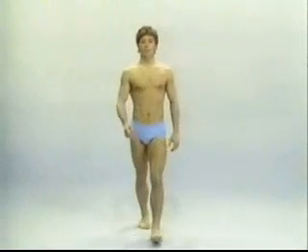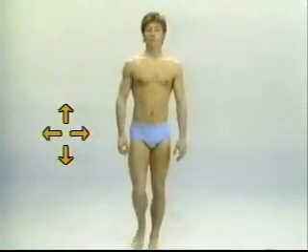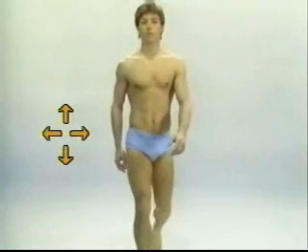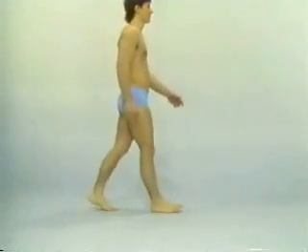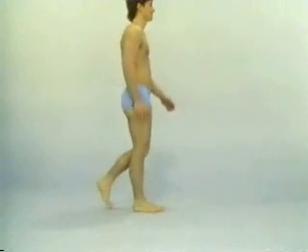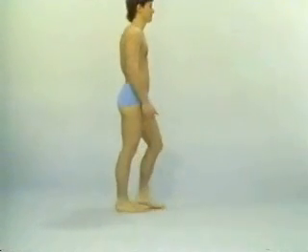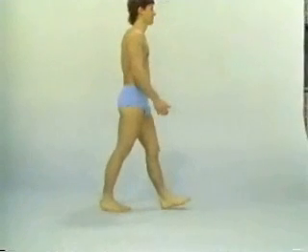Center of gravity in both the vertical and horizontal axis. This results in conservation of energy during normal gait. Any interference with the normal motions, such as imposed by a brace or an arthritic joint, will result in increased energy expenditure.